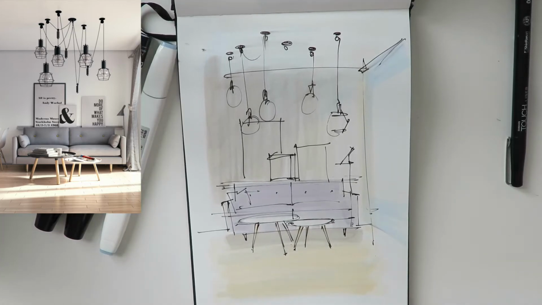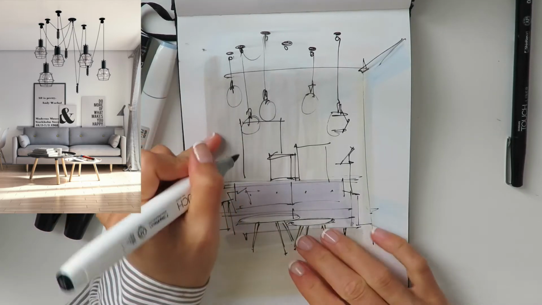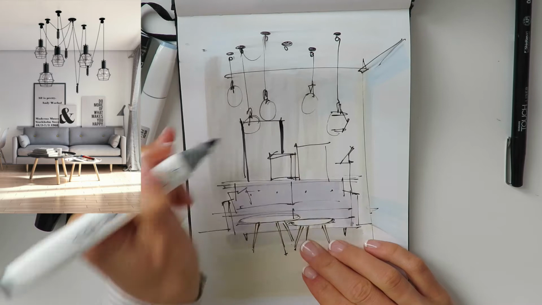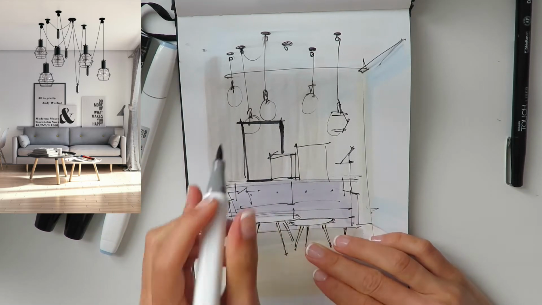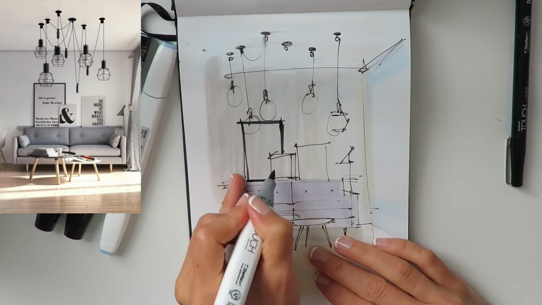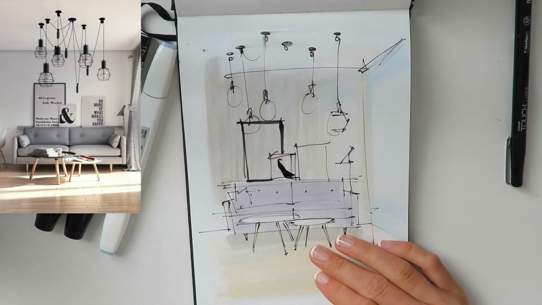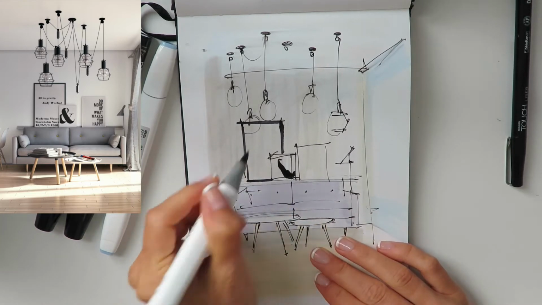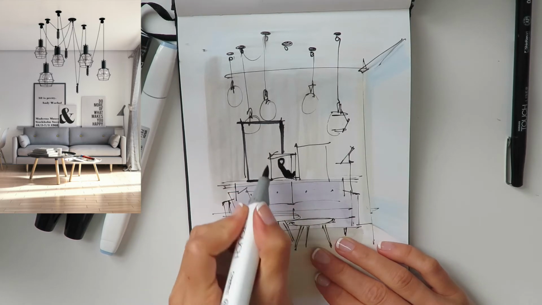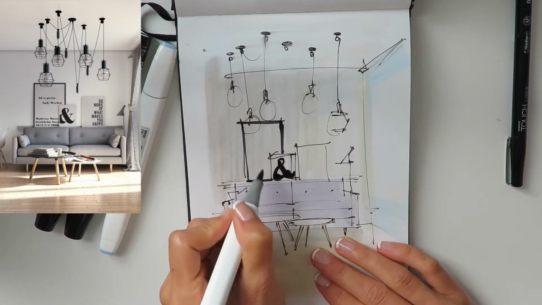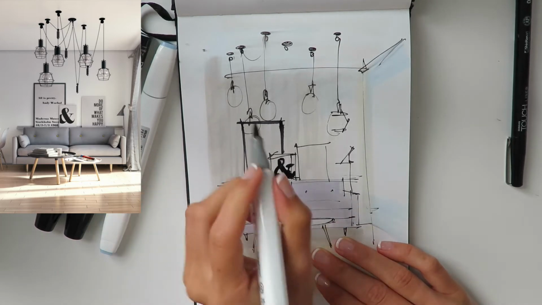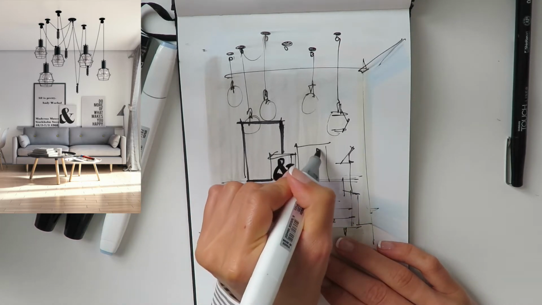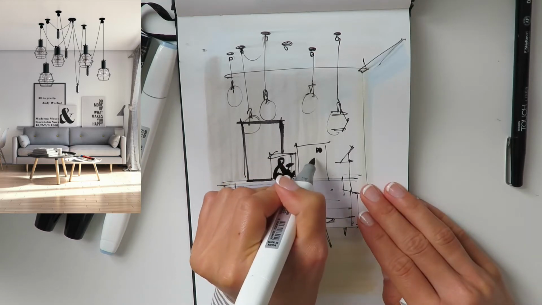Well, now I will grab my black marker and I will put some accents with it. This is a stage that I really love, I think it adds a fantastic graphic touch to our drawings. And actually, this stage leads us to tip number 3, which is simple decorative accents in Scandinavian design.